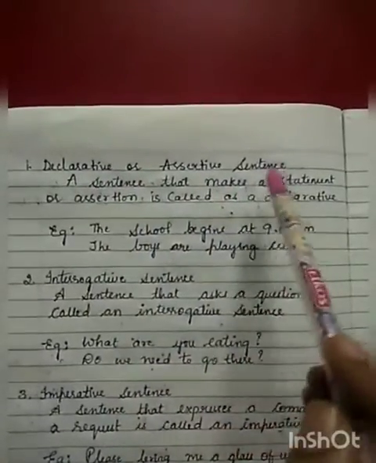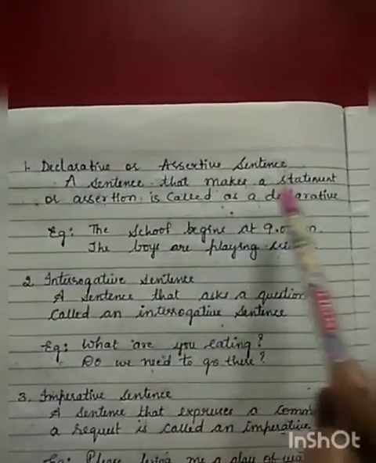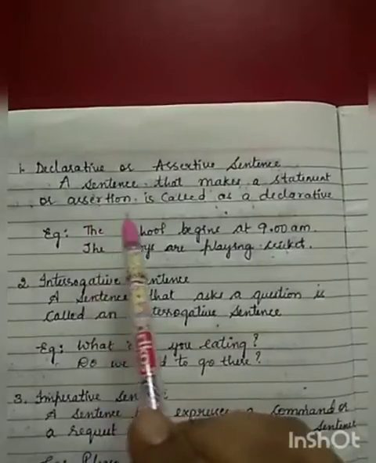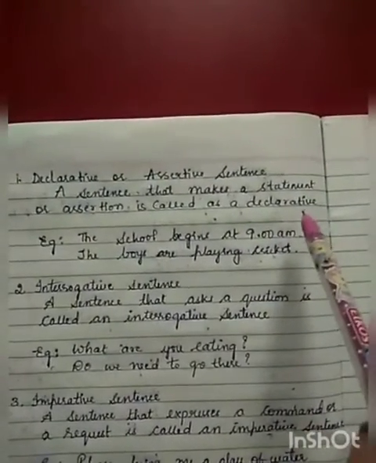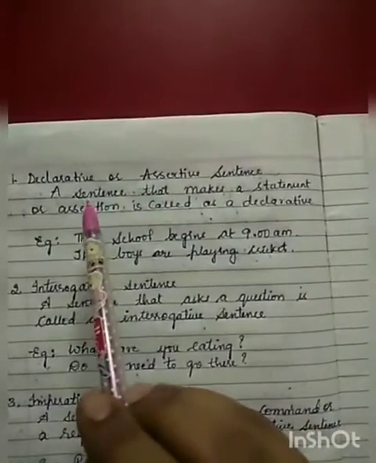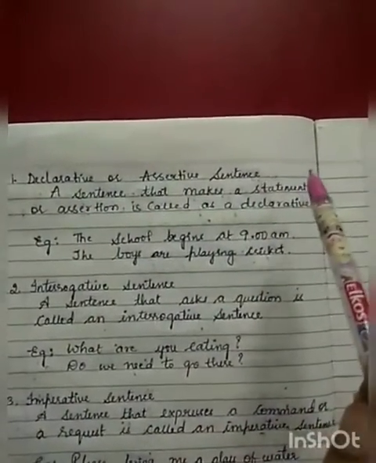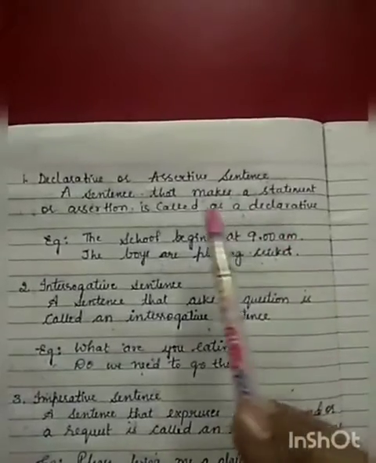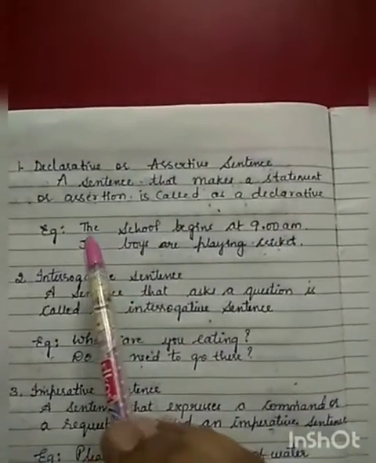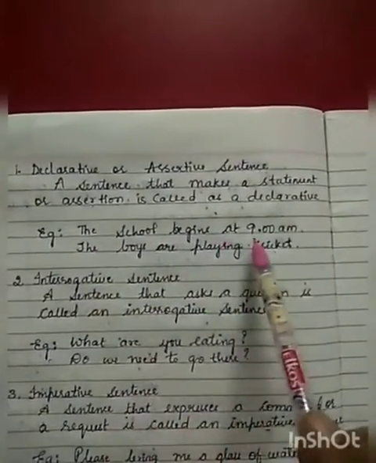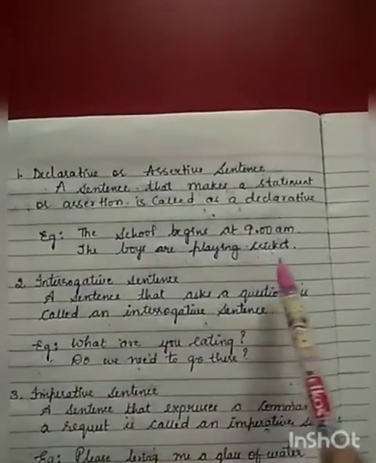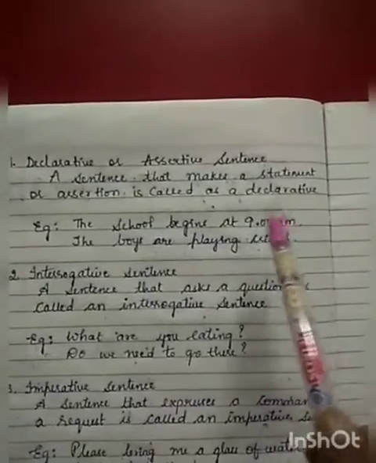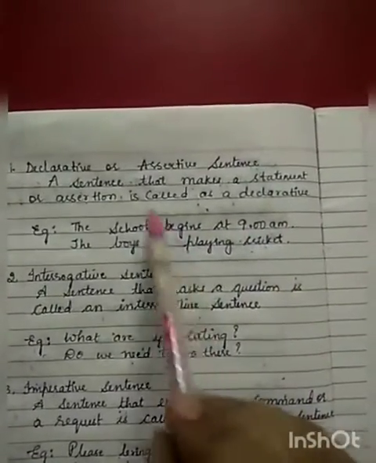Declarative or assertive sentence. A sentence that makes a statement or assertion is called a declarative sentence. For example, the school begins at 9 a.m. It's a statement. The boys are playing cricket. These two examples come under declarative sentence.